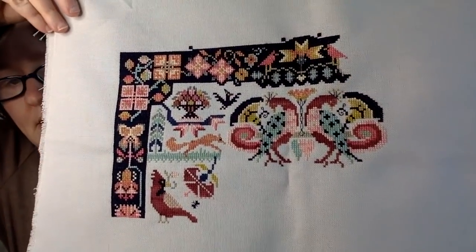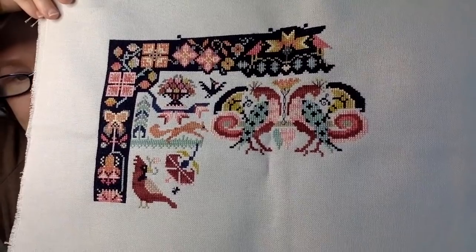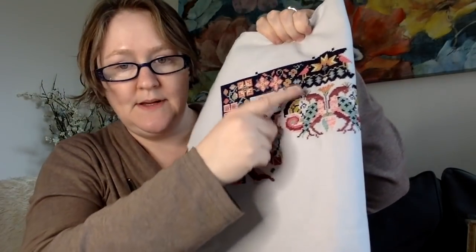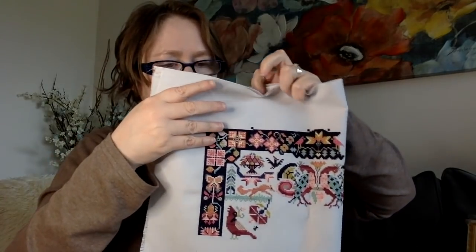And this is where I'm at. So I worked on page 2. So page 1 is done. Page 2 is not done. There's a lot to do on page 2.